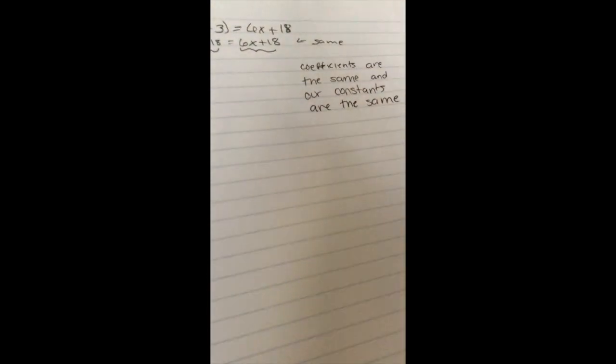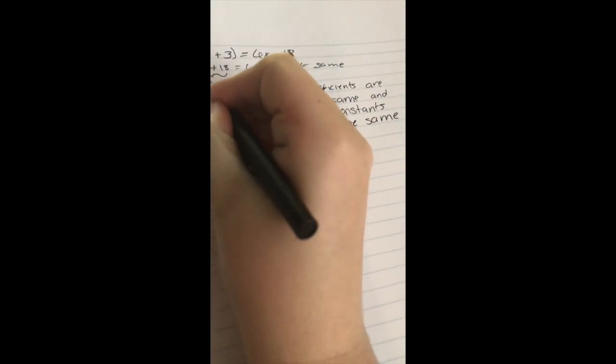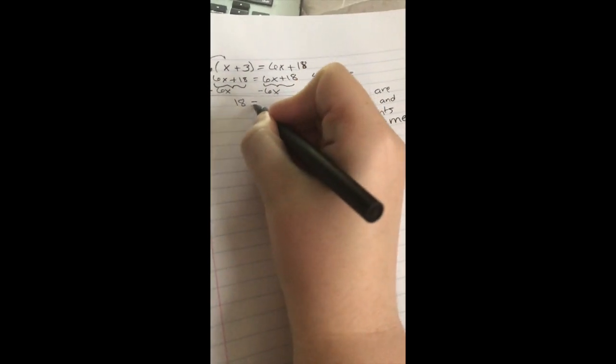So our general rule of thumb is that if our coefficients are the same and our constants are the same, then we will have infinitely many solutions, and I will show you how. So if I get rid of 6x, and it doesn't matter which side you pull it from because they are both positive 6x, I am left with 18 equals 18, and that is true.